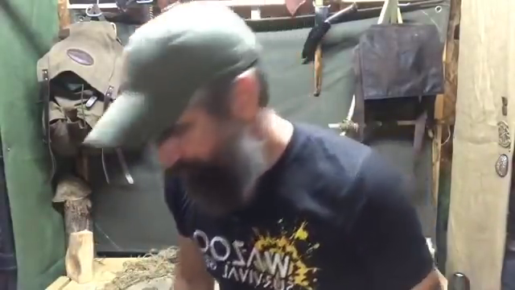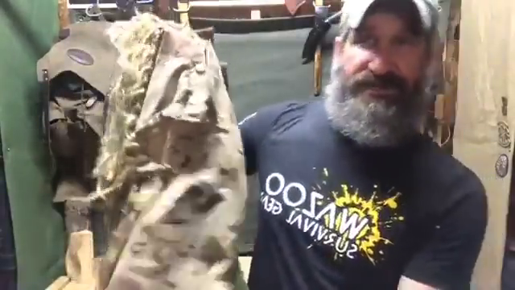When I put this on, I put those thumb loops over, and it keeps my sleeves down so that when I'm crawling, the sleeves don't ride up to an area of my skin that might not be camouflaged well. So it keeps everything in place so that I can crawl around without it going up. That's what those thumb loops are for.